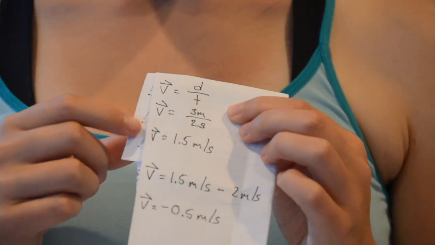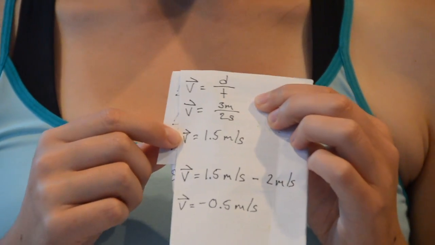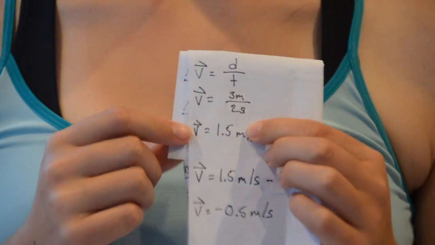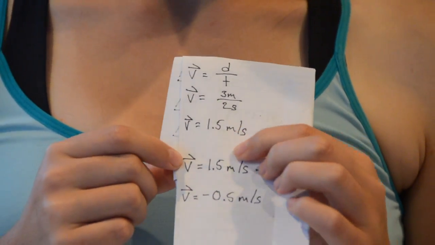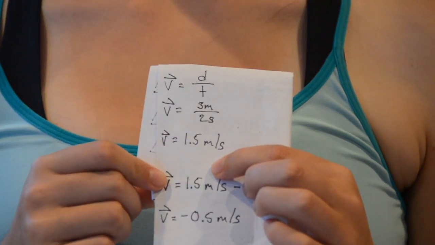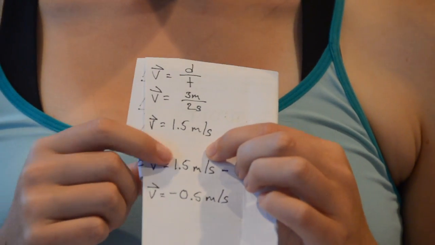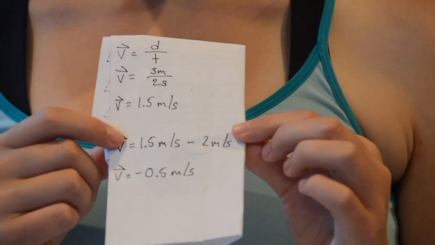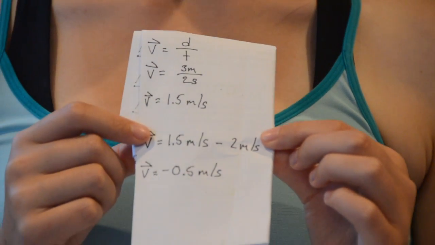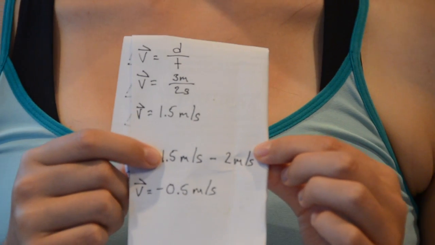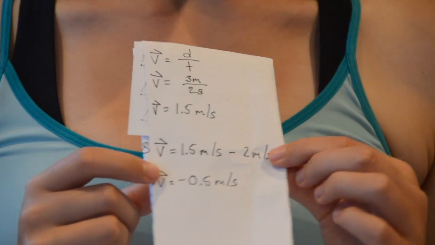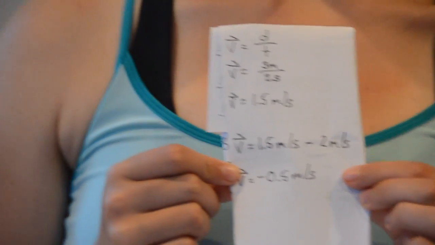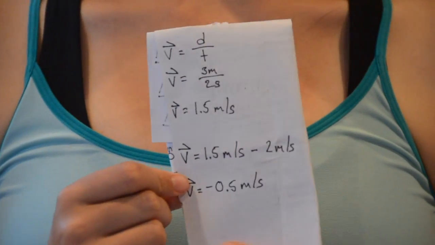Okay, so we had our final velocity, 1.5 meters per second, and now we know how to calculate the change in velocity. So change in velocity equals final velocity minus initial velocity. So the final velocity was 1.5 meters per second, and the initial velocity was 2 meters per second. So 1.5 meters per second minus 2 meters per second equals negative 0.5 meters per second. And that is how you find negative change in velocity.